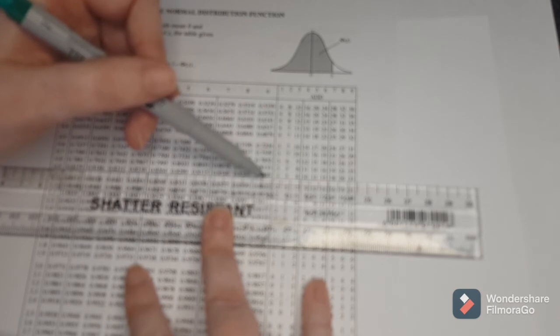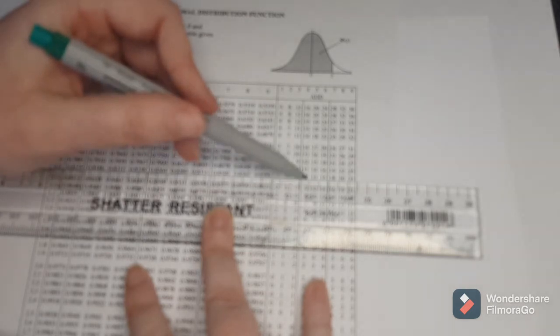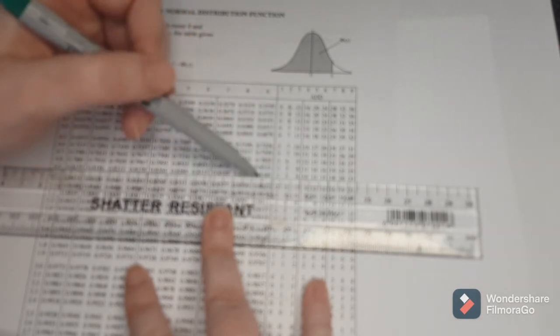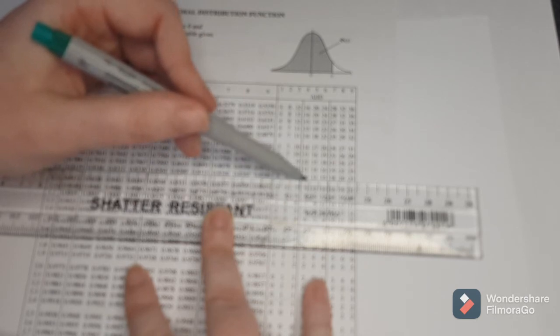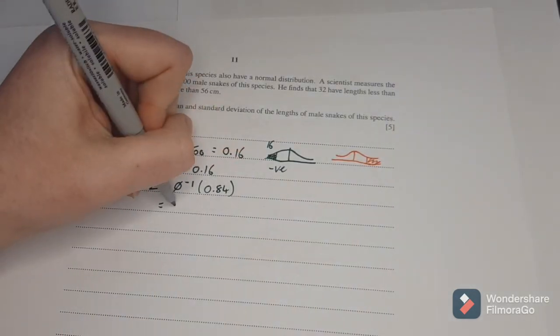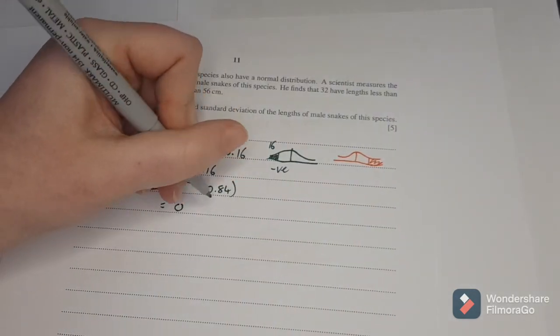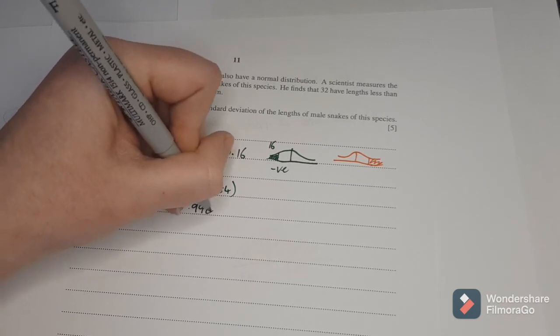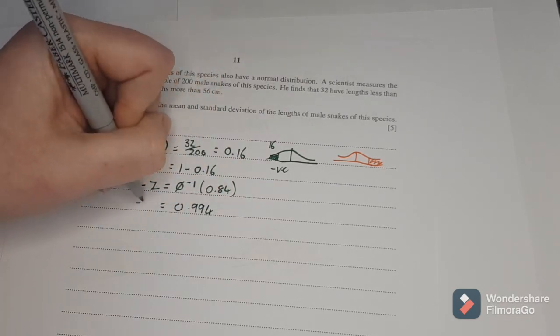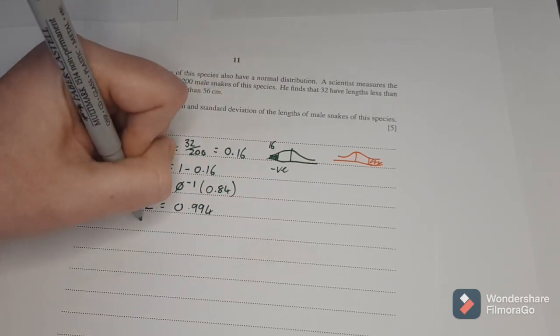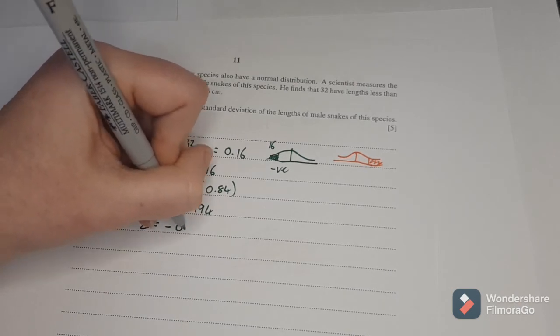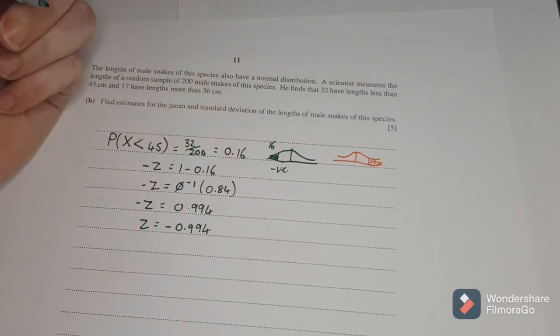And now I look at what I can add to make that as close to 0.84 as possible. I would say add 10, so that's a 4. So my final answer for my Z value is 0.994. But remember, that's a negative Z, so Z is going to be negative 0.994.